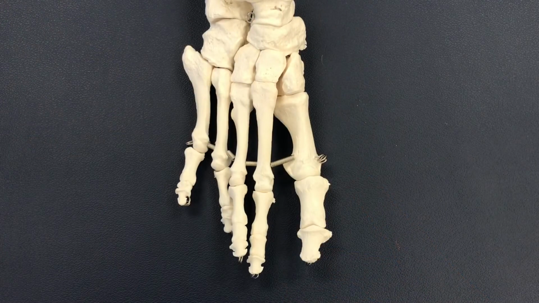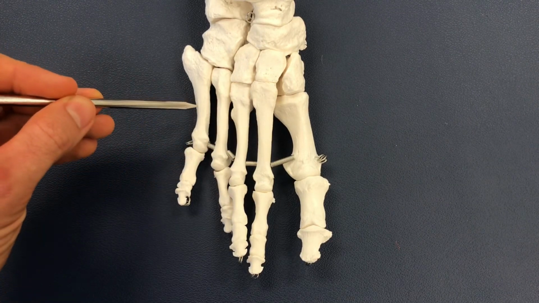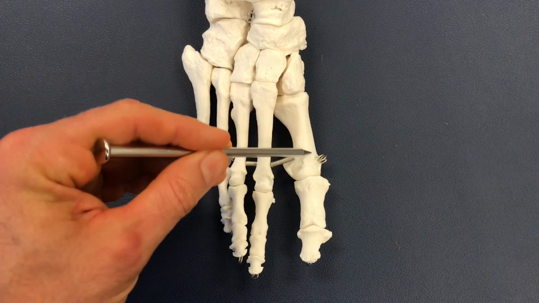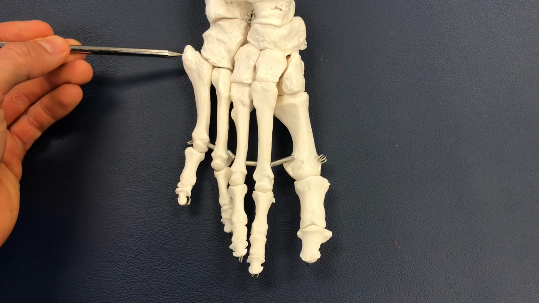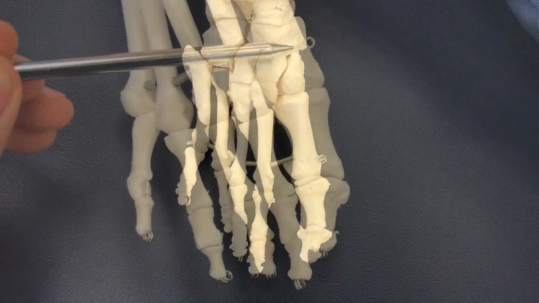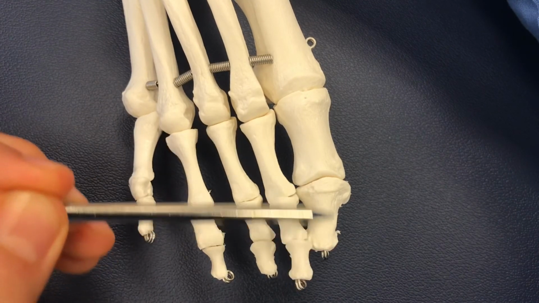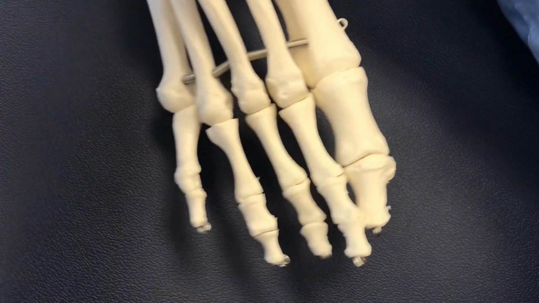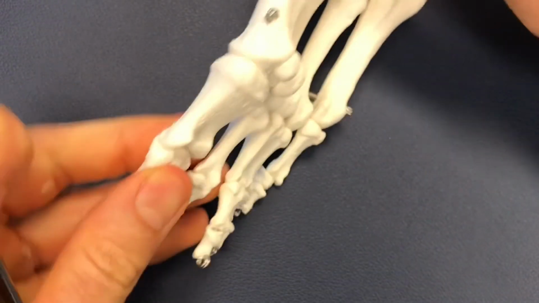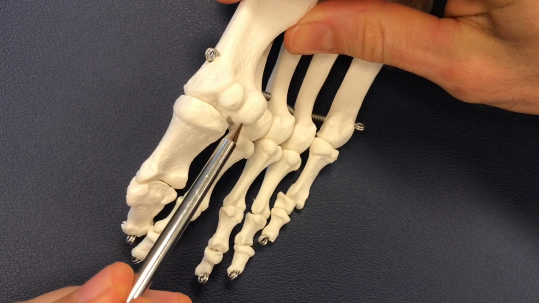Returning to a superior or dorsal view of the foot, we'll next look at the metatarsal bones. They are numbered 1, 2, 3, 4, and 5, starting from the medial side of the foot. The fifth metatarsal bears a prominent tuberosity. The metatarsals articulate with the next set of bones, the phalanges, here at the metatarsophalangeal joints. Underneath the first metatarsophalangeal joint, there are also two small bones known as sesamoid bones.